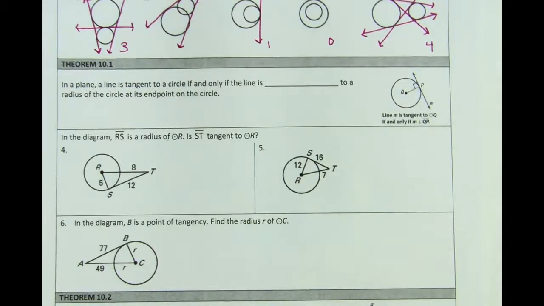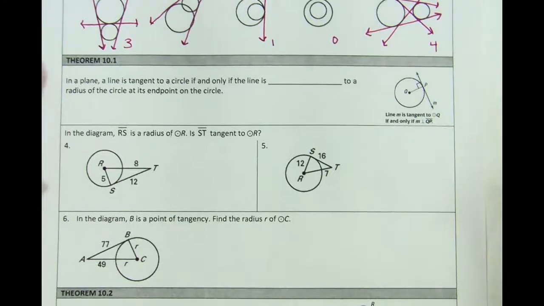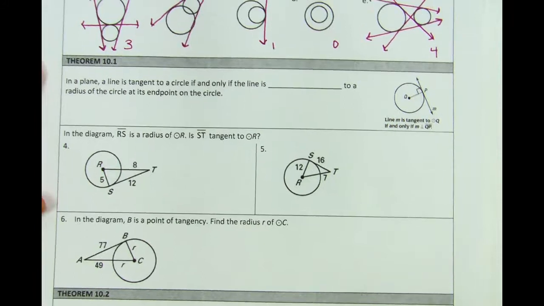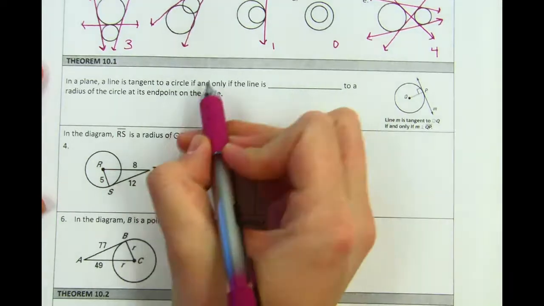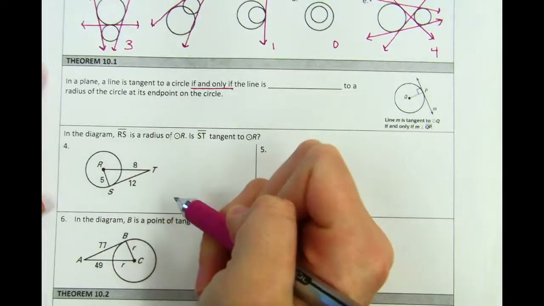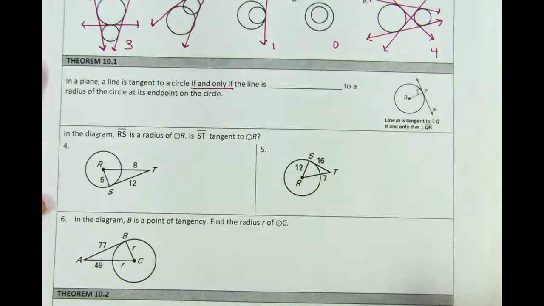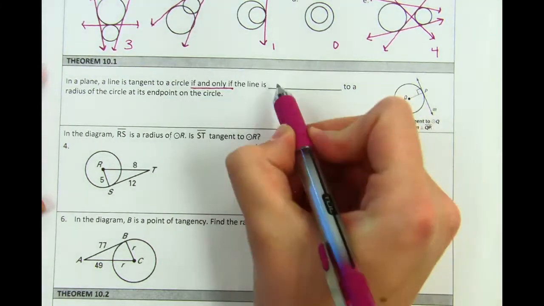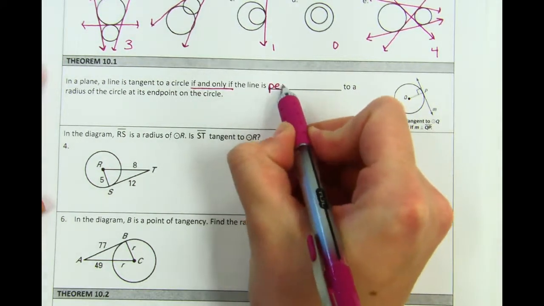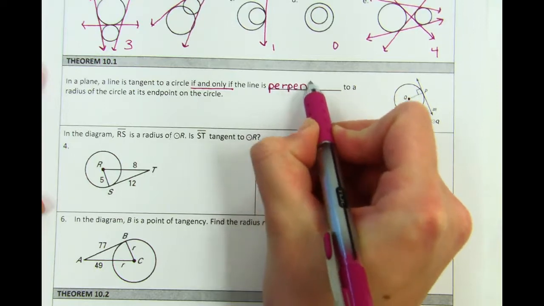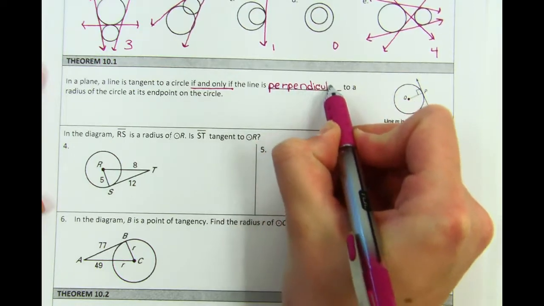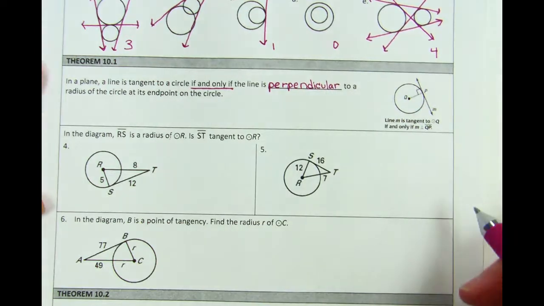Okay, so moving on, let's talk about Theorem 10.1. This is what Theorem 10.1 says. In a plane, a line is tangent to a circle if and only if, so we've got a biconditional, a line is tangent to a circle if and only if the line is perpendicular to a radius of the circle at its endpoint on the circle.